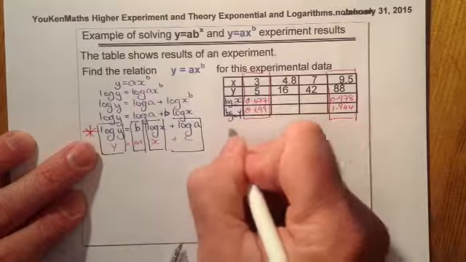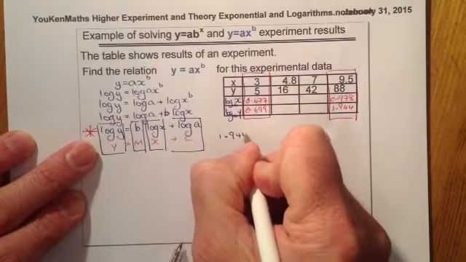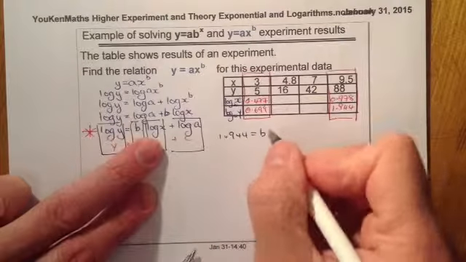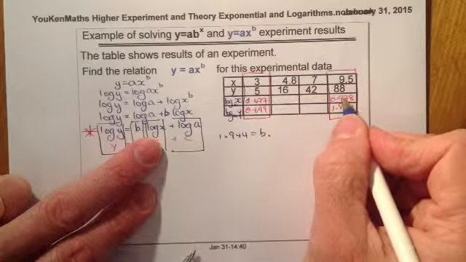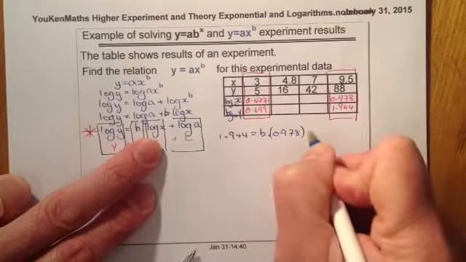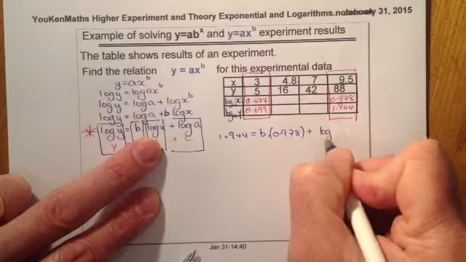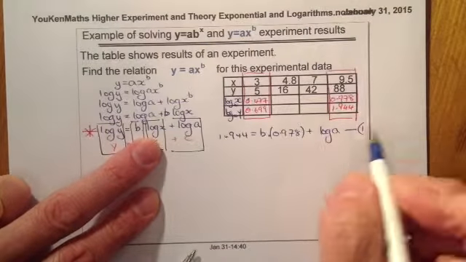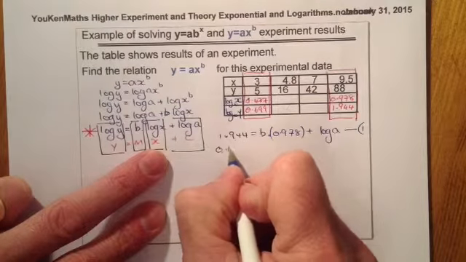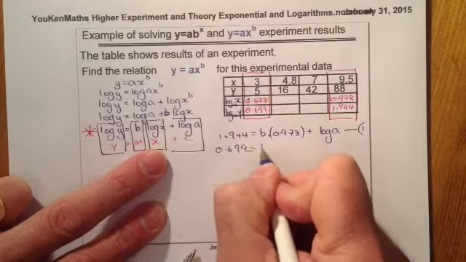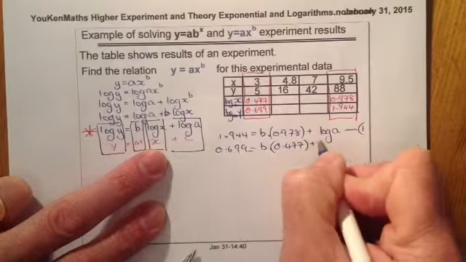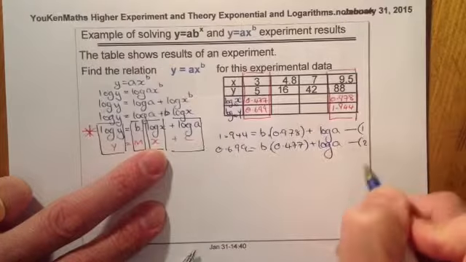So I'm going to start with 1.944 is going to be equal to, so b, I don't know about b yet, okay, log x for this one will be this value that's here, so it's going to be 0.978, and that's going to be plus log a. Equation number 1. My equation number 2 based on these 2 points here, so it's going to be 0.699, it's going to be equal to b times 0.477 plus log a. So that's equation number 2.